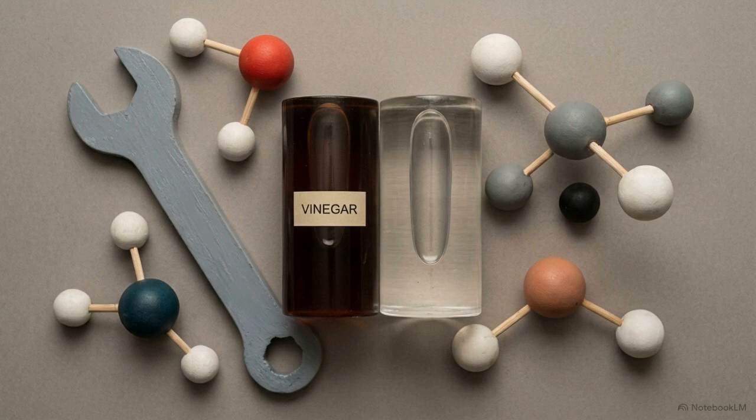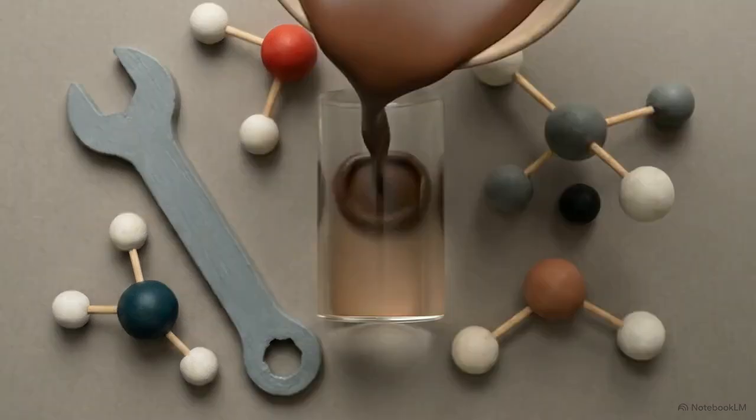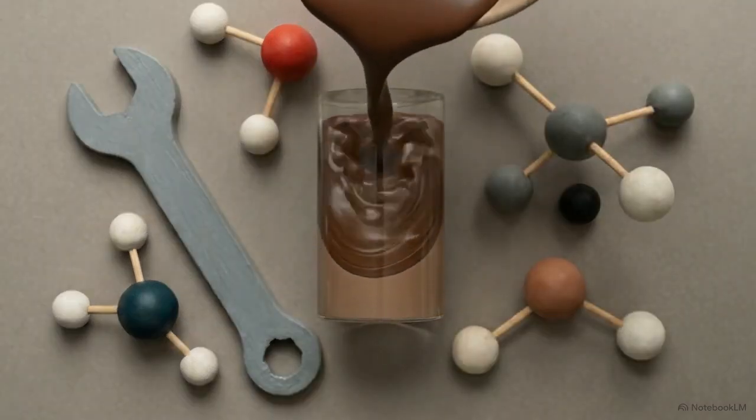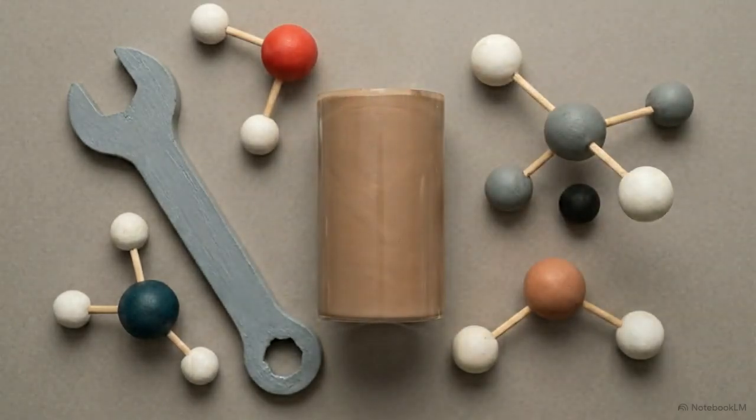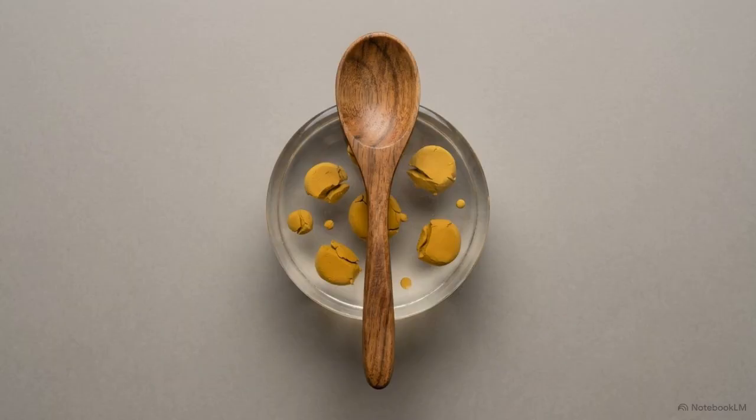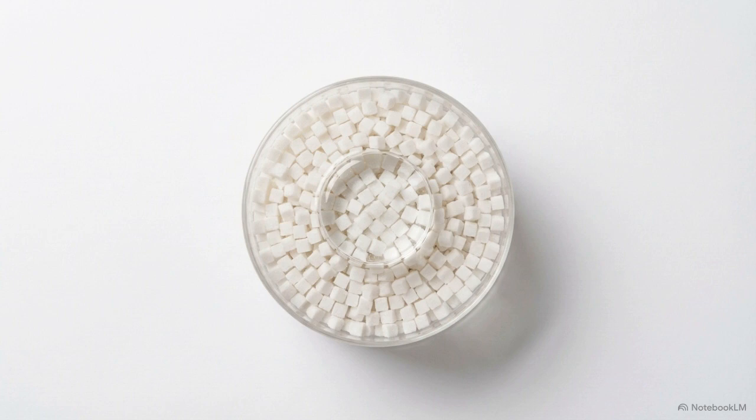Now compare that to vinegar. Because vinegar is also a polar molecule, it shares that magnetic quality. When vinegar meets water, the two liquids strongly attract each other and mix perfectly into a uniform solution. You can stir a mixture all day, but if the underlying chemical polarity doesn't match, the molecules will refuse to bind together. Even if the polarity aligns, there is a physical limit to what a solvent can hold.